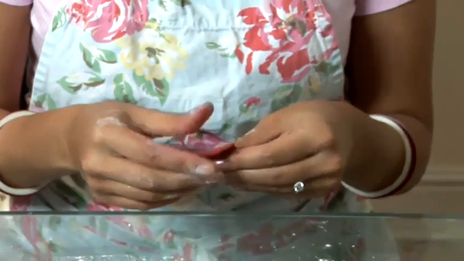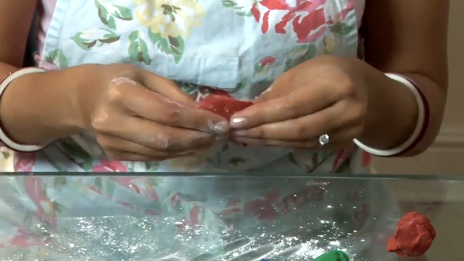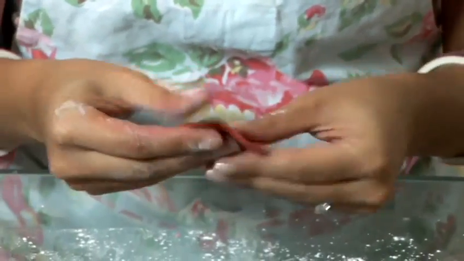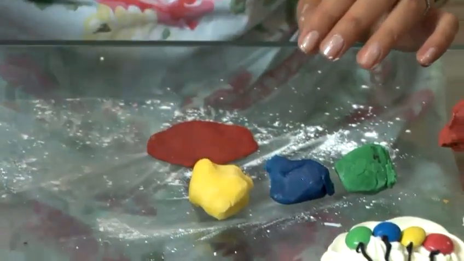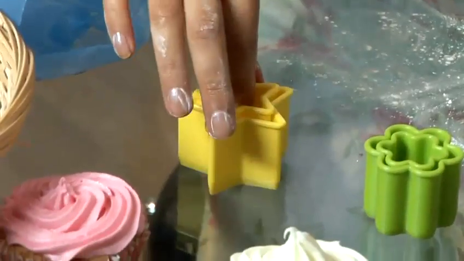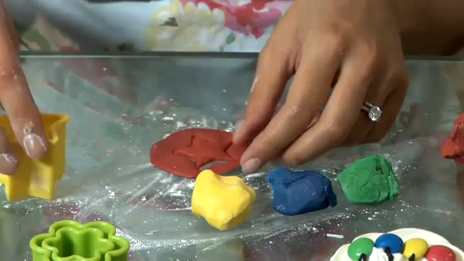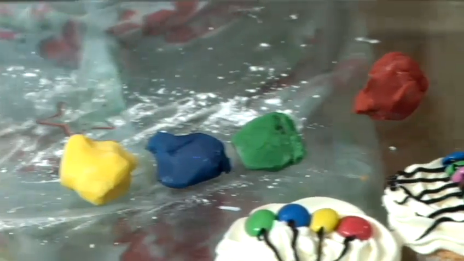So if you flatten your icing out, I'll add a bit more. Basically just flatten the icing so that you're getting quite a thin layer. Pop that down and take a cutter and just cut your shape out from the icing and lift away the surrounding icing and just pick it up and pop it to the side. And we can then use another colour underneath. We'll use green.